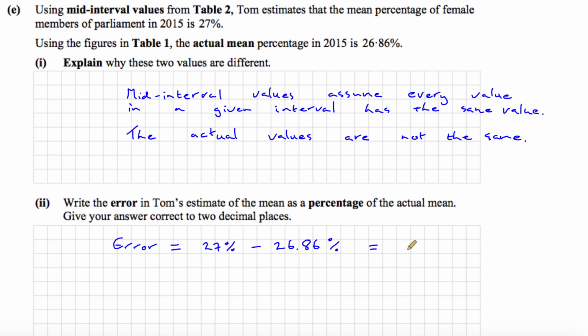And that leaves us with 0.14%. That's the error, 0.14%, but they want that as a percentage of the actual mean. So if we're going to write it as a percentage of the actual mean, we're going to write 0.14 as a fraction of the actual mean, first of all.